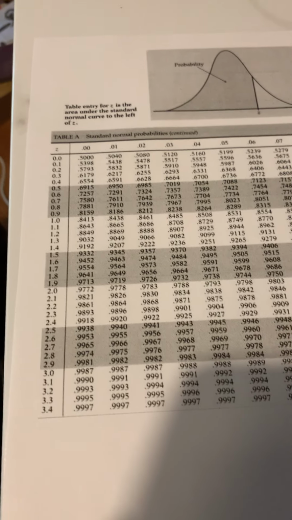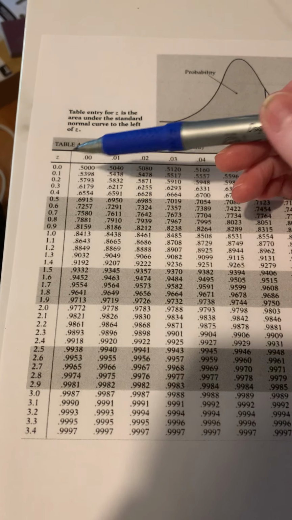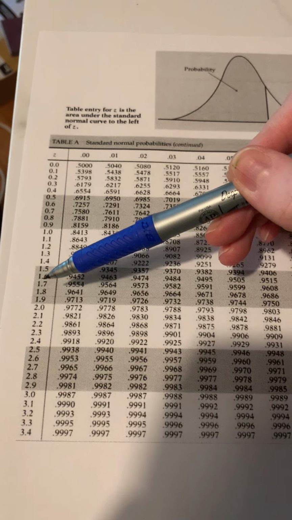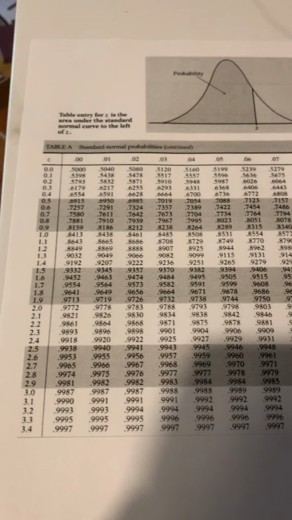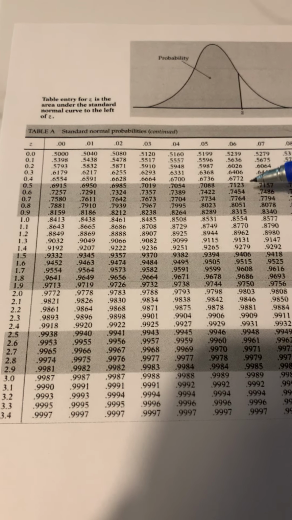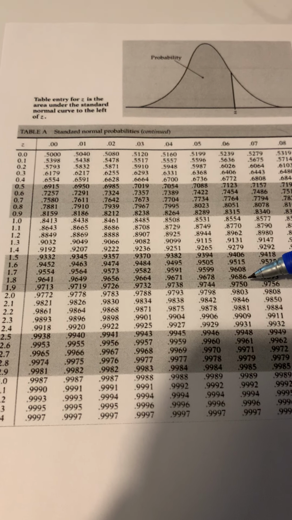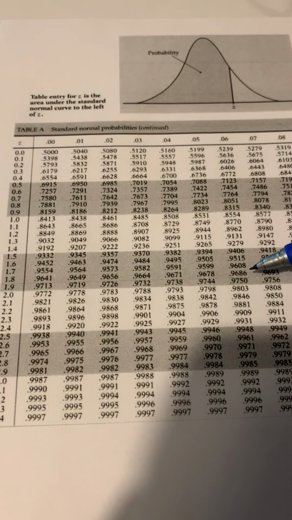That's this right here. And remember, the z-score I said was 1.86. So this part right here gives me my ones place and my tenths place. So here's the 1.8 right in there. The six is way up here. So then I find where the two meet. Right here. So this number, 0.9686, is actually a percent. I move the decimal place 2 spaces to the right, and I get 96.86%. That's the percentile for a z-score of 1.86.